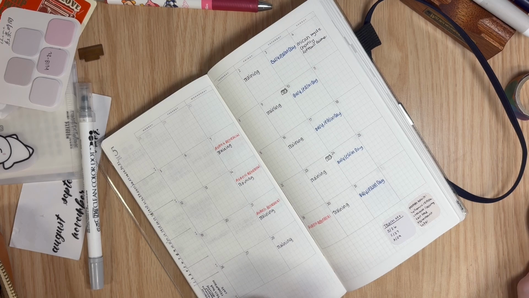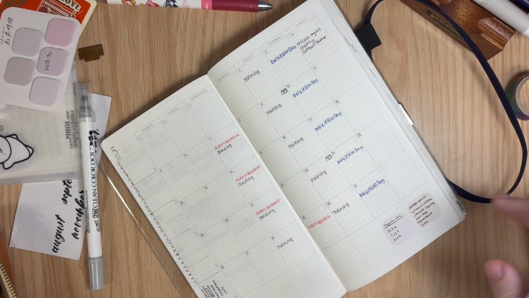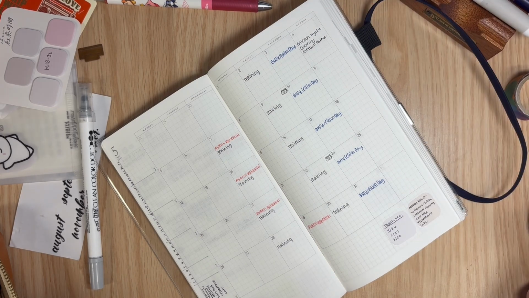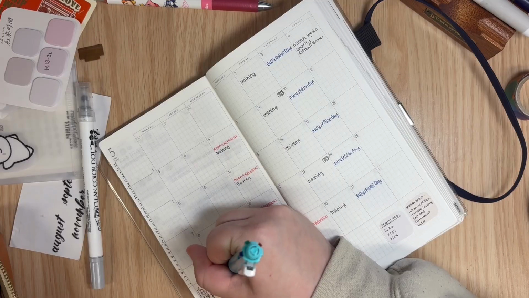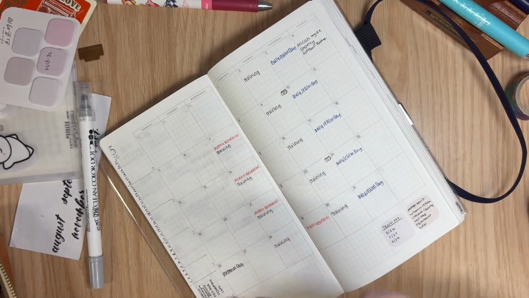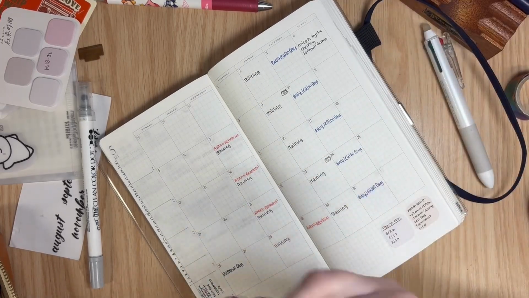I am much more of a gel pen fan than I am a ballpoint fan, so I wish I would have known about these sooner, because I would have definitely saved myself a lot of money by just buying this one. And then the other pen that I'm using is the Pilot Friction. There's 4 colors, and they're the same ones that are on the Zebra, which are nice.